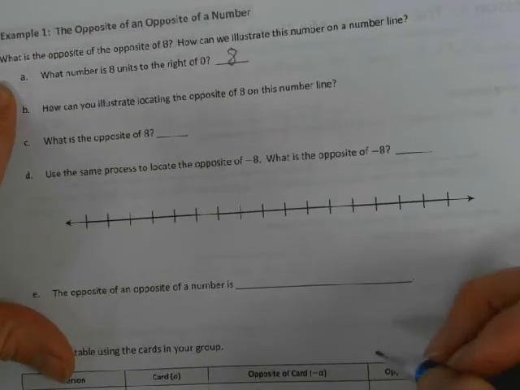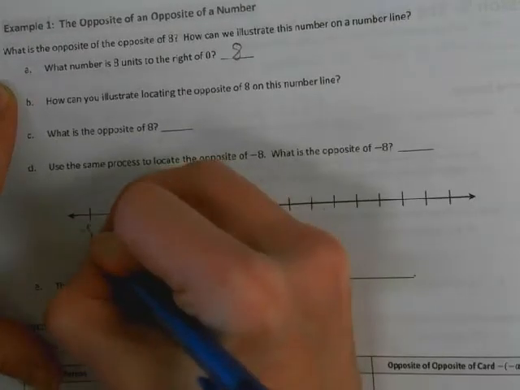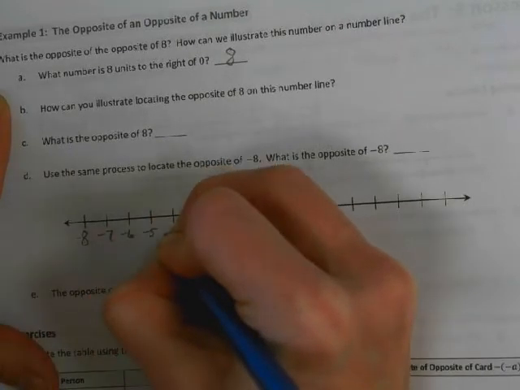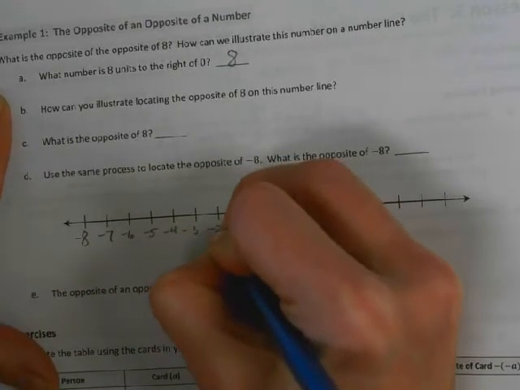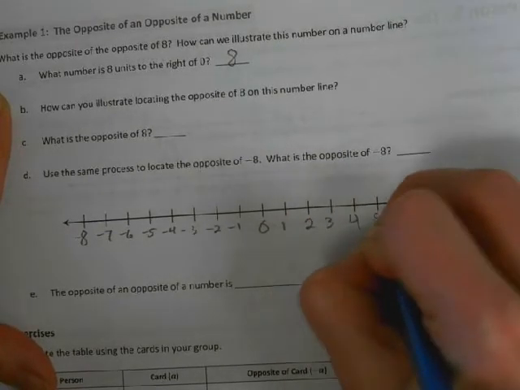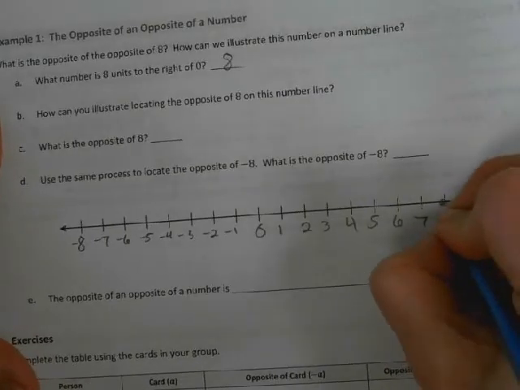So we need to go ahead and make this. If we're going to do the opposite of 8, we also have to have a -8. So I'm going to take -8 down here. We're going to do -7, -6, so we're going to start here. So again, first step, the number you were given.